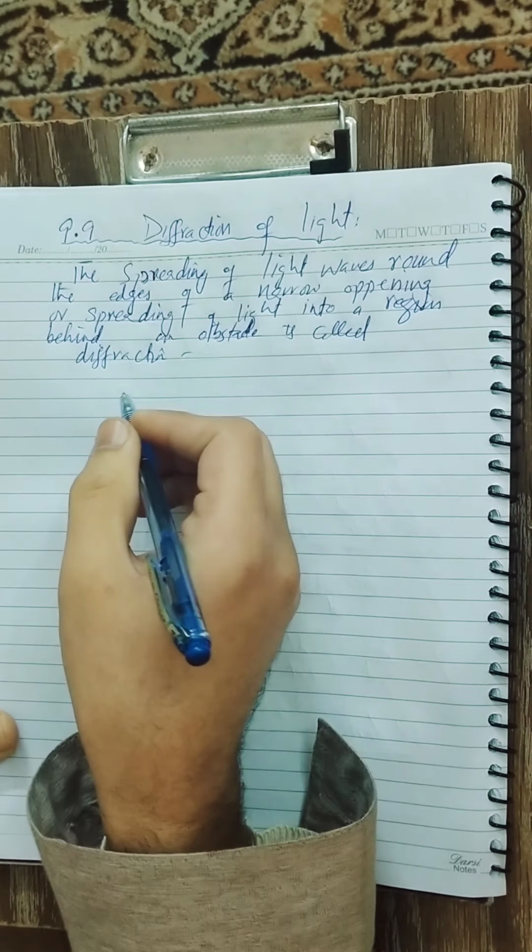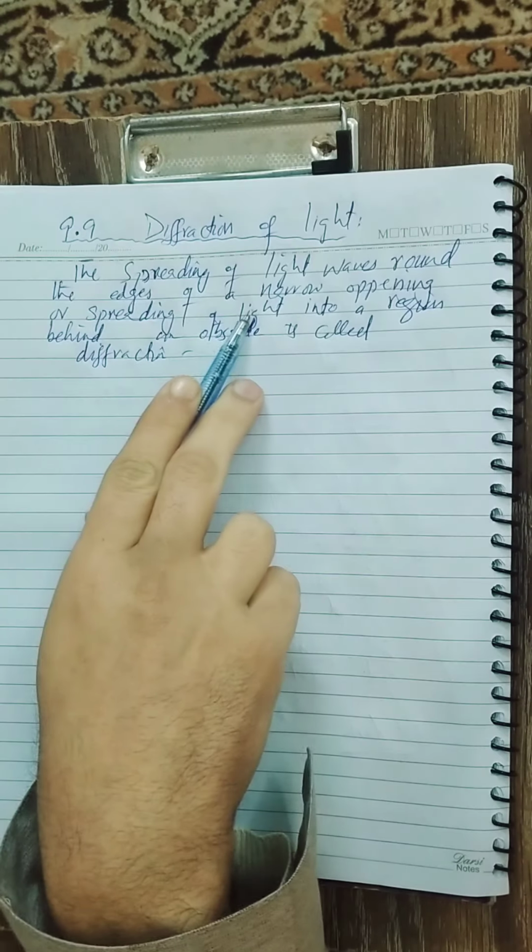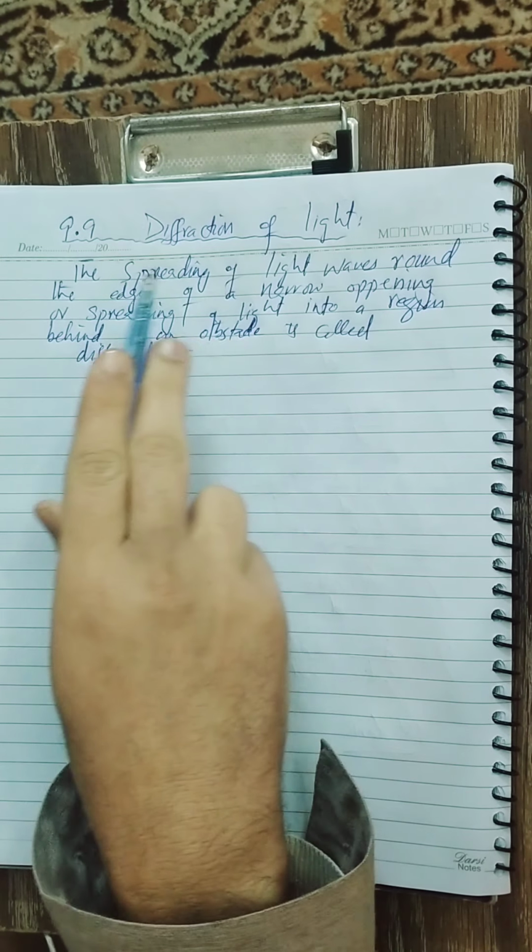Okay, the spreading of light around the edges, we call it the bending of light or the spreading of light.